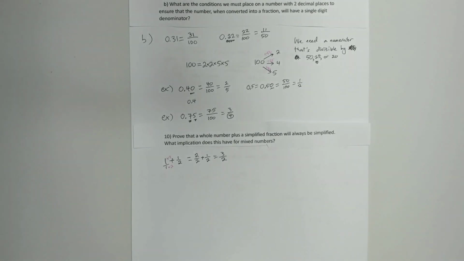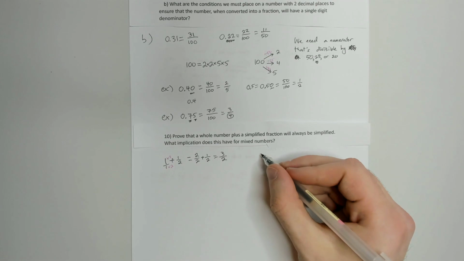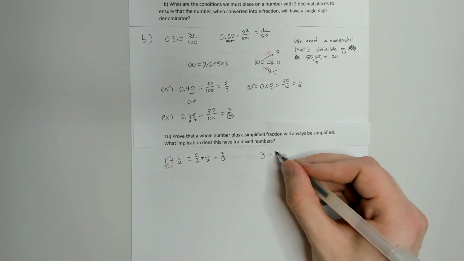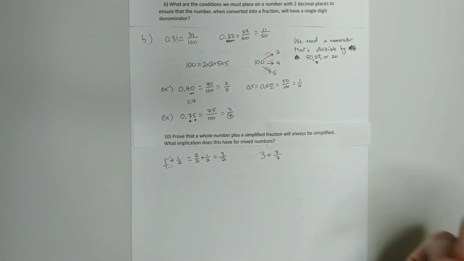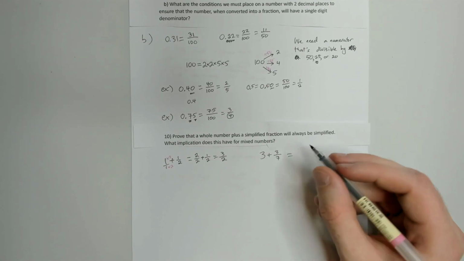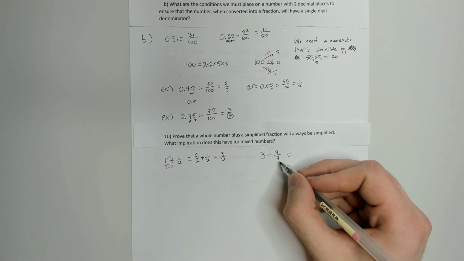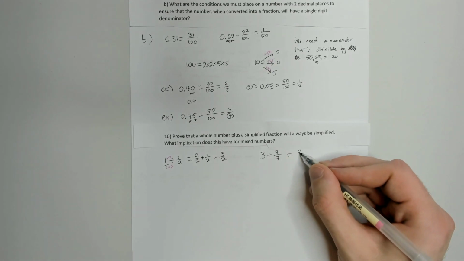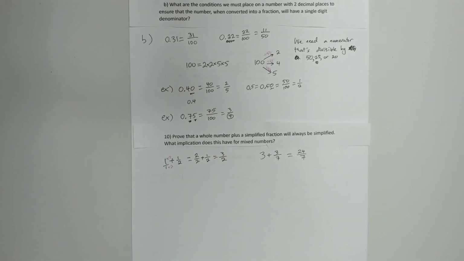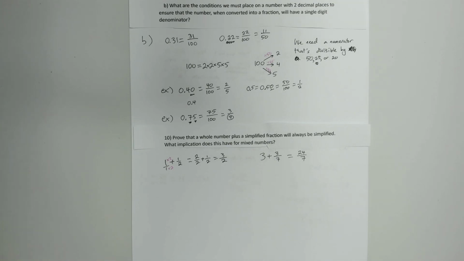It's still going to be a fraction out of 2. And so similarly, if I did something like 3 plus 3 over 7, this can be converted, like we normally do with mixed numbers, into improper fractions. So 3 times 7 is 21, plus 3 is 24 over 7. And yep, sure enough, that can't be simplified. But how do we know this is true for every single instance?